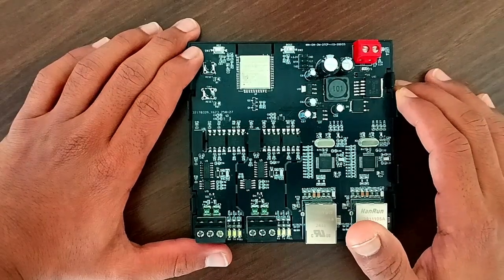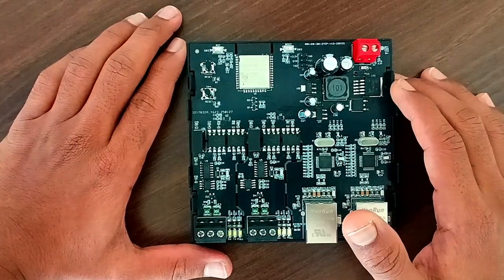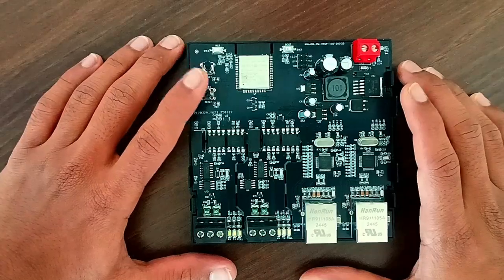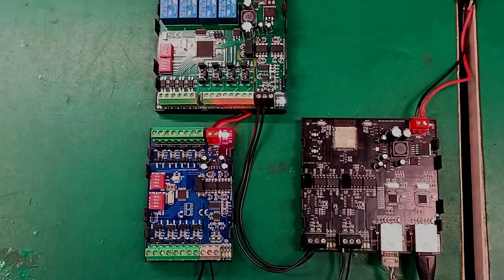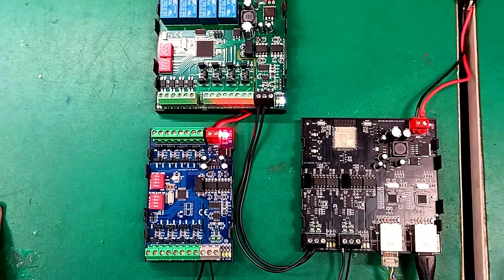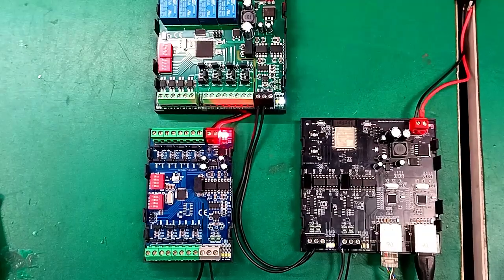So in the next step, we will focus on the testing procedure, and please concentrate on the testing process. So here we get to know how to configure the 2M2 TCP board.